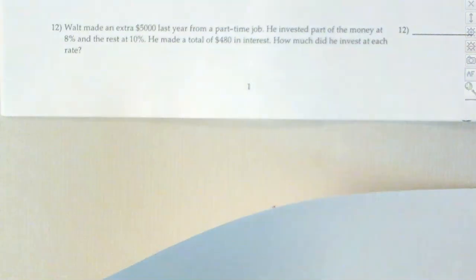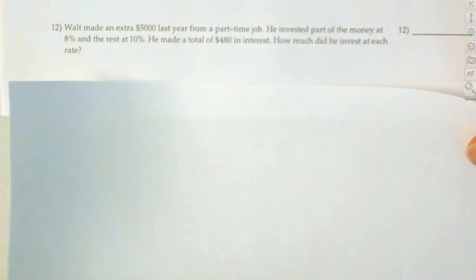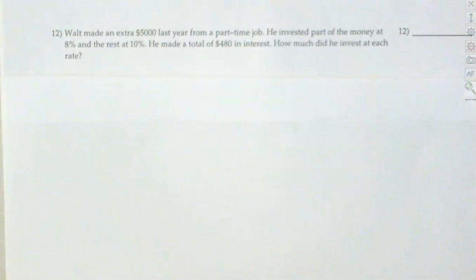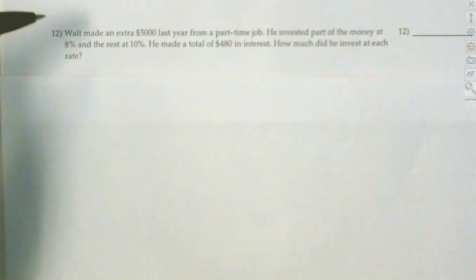So question 12. You're going to see one like this on your take-home final and also on your final exam next week. Different numbers. It might be question 15 instead of question 12. But pretty much the exact same problem. Now let's remember how we set this one up.